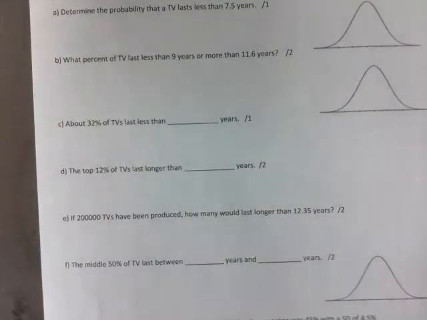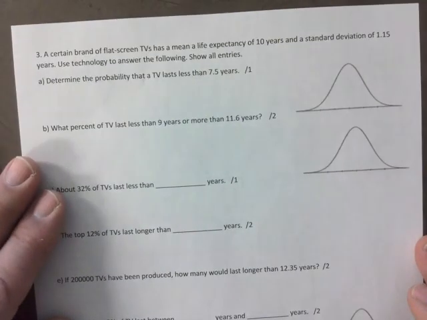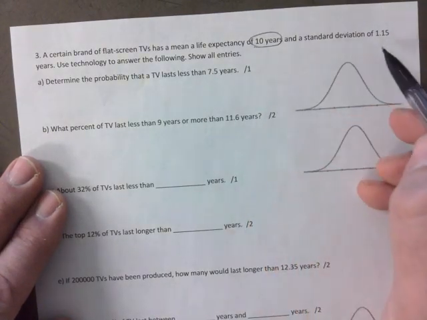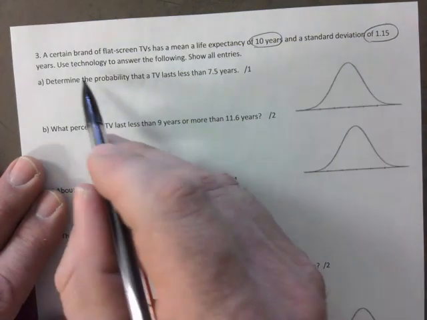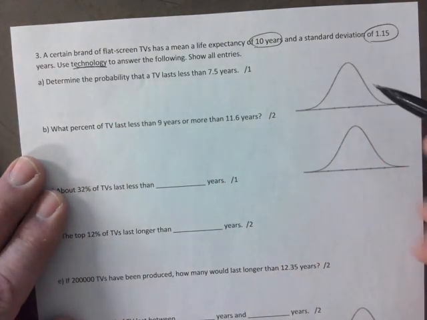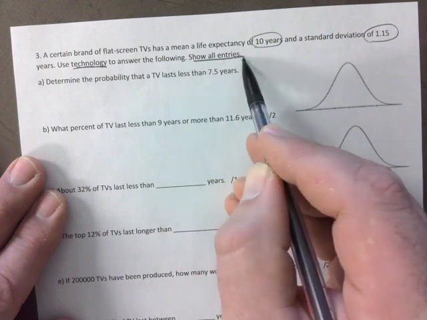Backside. Certain brand of flat screen TVs has a life expectancy of 10 years, a standard deviation of 1.15. Use technology, right? So don't be drawing your curve and getting the numbers. Just use technology, which means Normalcdf, inverse norm. That's what I'm asking you to use and show all entries.